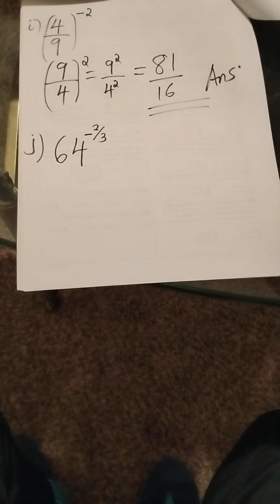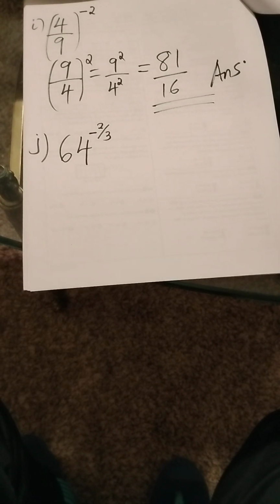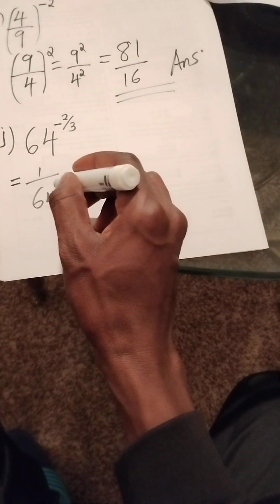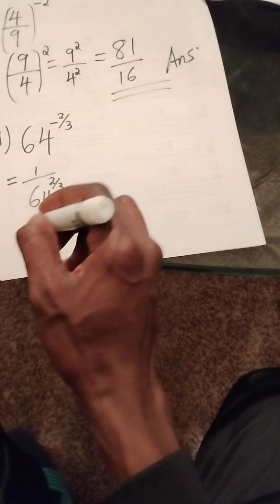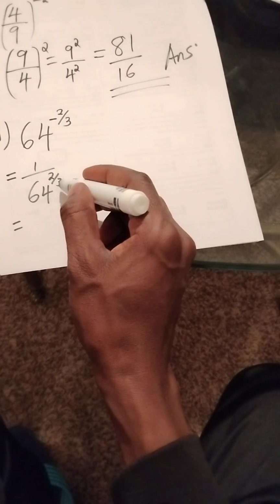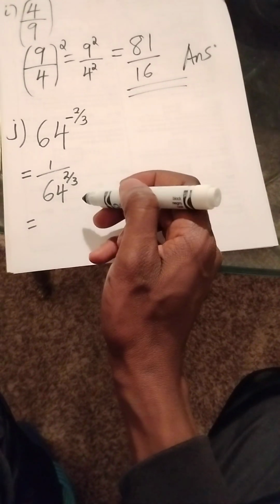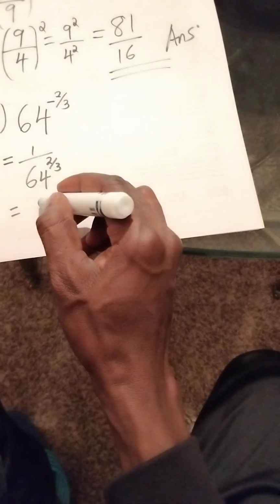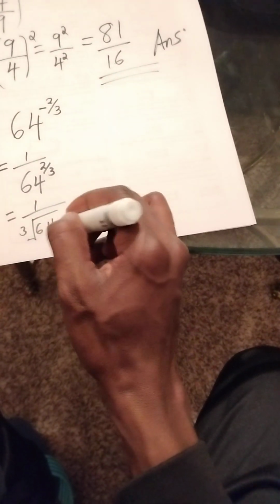Question J. For me to simplify this, we have to remove the negative on the power. By doing what? By getting the reciprocal. So it's the same as 1 out of 64 raised to the power of 2 out of 3. The denominator of the fractional power is 3, so we are getting the cube root. 1 out of the cube root of 64.